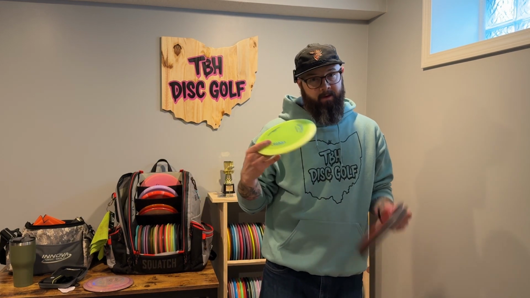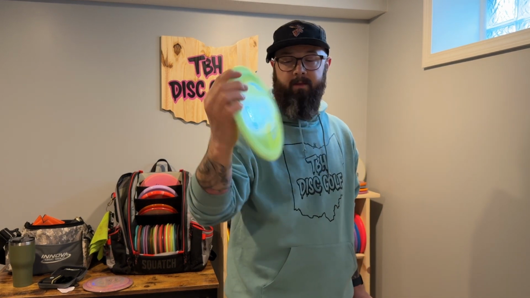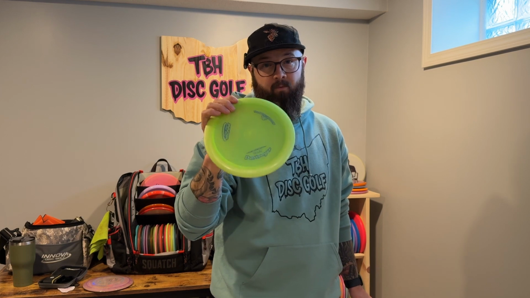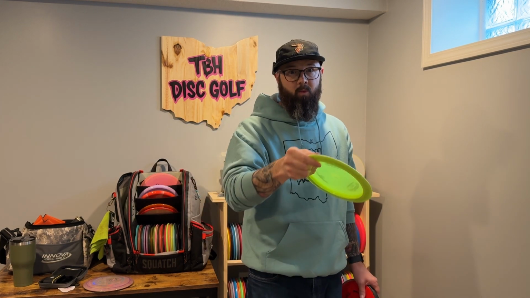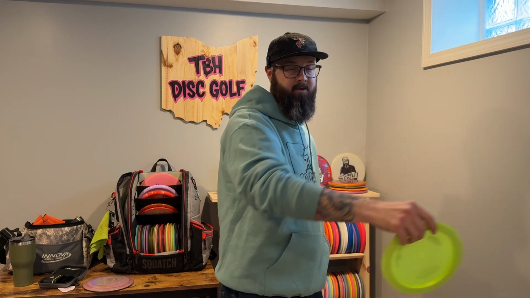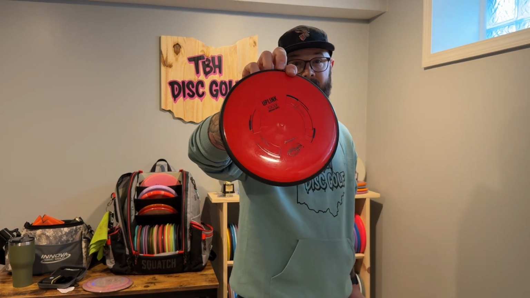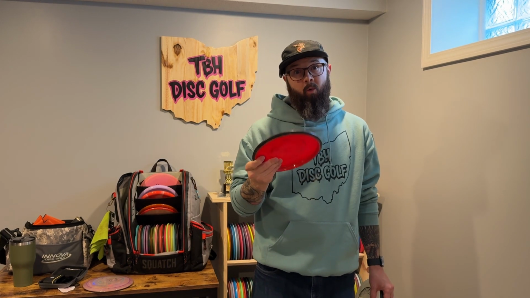So again, let's talk about these 3 disc examples. This is the destroyer. This has a turn of -1. So this is going to want to turn just a little bit, maybe flip to flat, and then do its thing. The uplink has a turn of -3, indicating that this is way more of an understable disc.